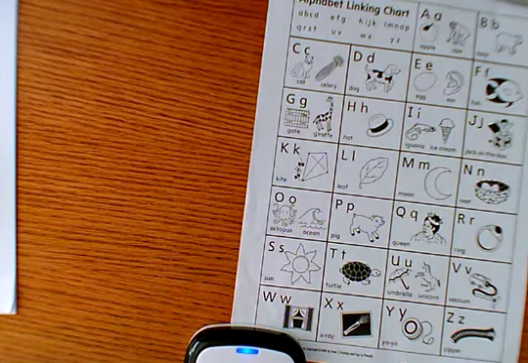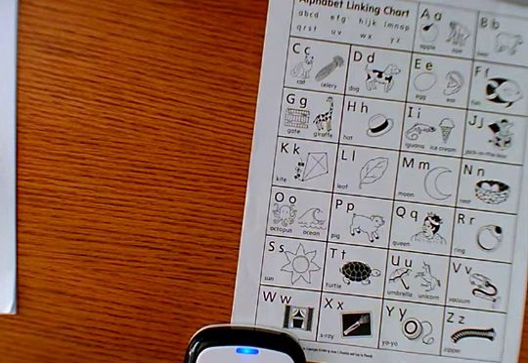Good job, boys and girls. You can use the same ABC chant to write using your whiteboard, or maybe you want to get out your letters that you have and make some of those words. Hope you had fun.